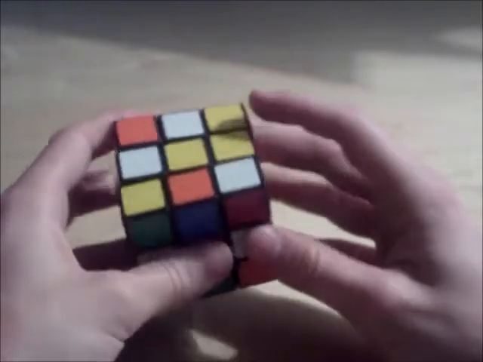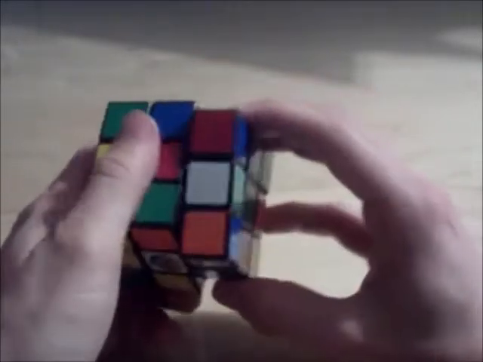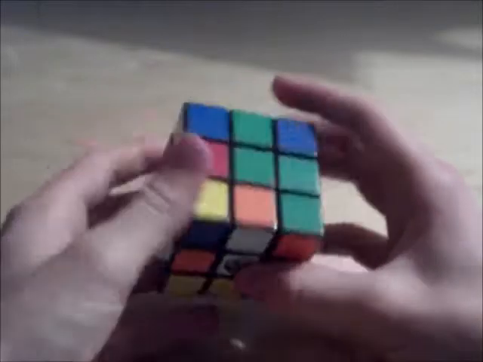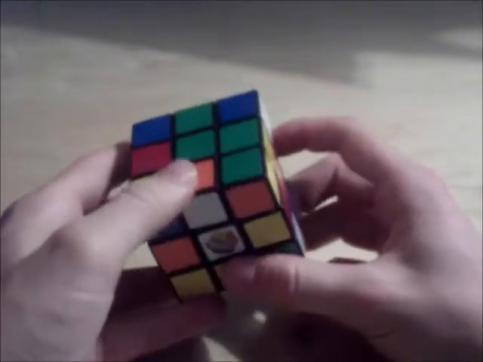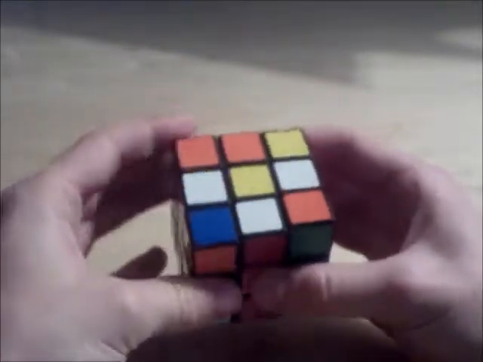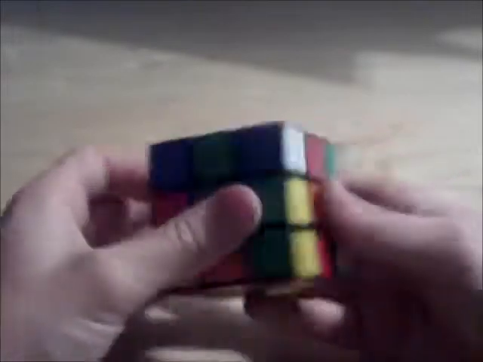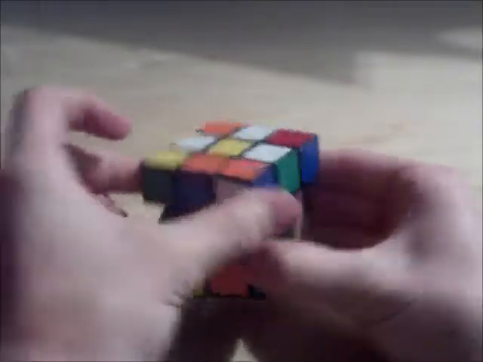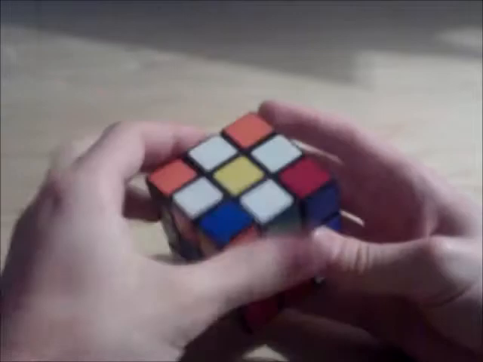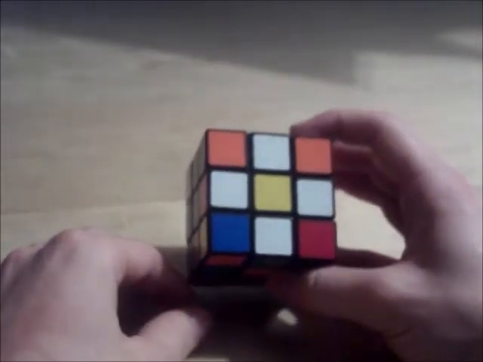And then here's one, and there's not one already there, so we can put it up. And then here's the final one. As we can see, if we put it up, we will kick it out. So we're going to turn this so we can put it up, and it won't kick it out.